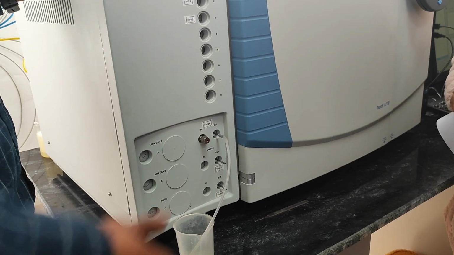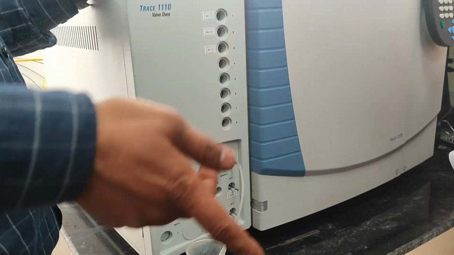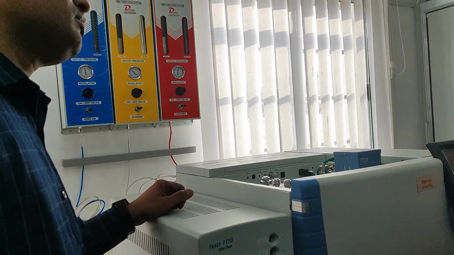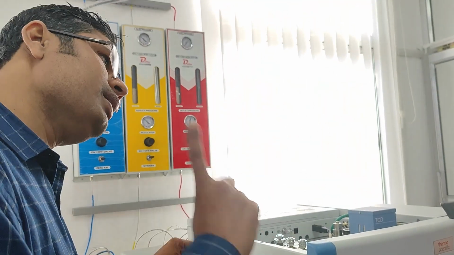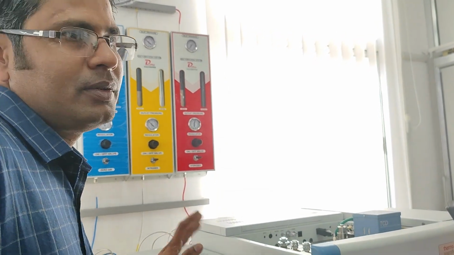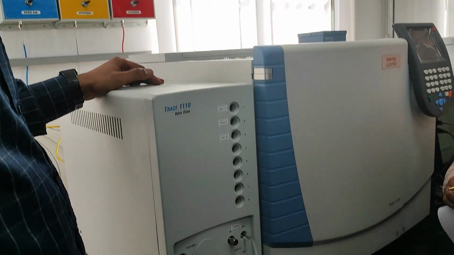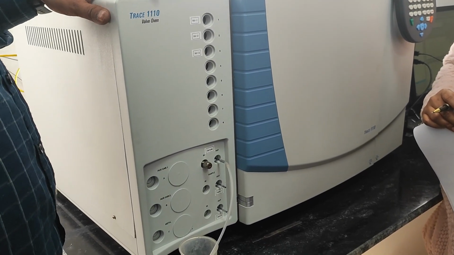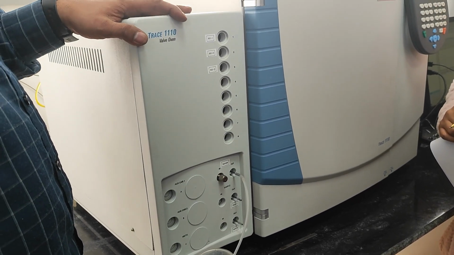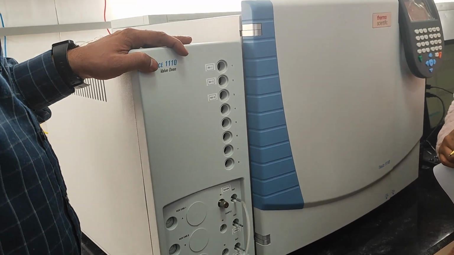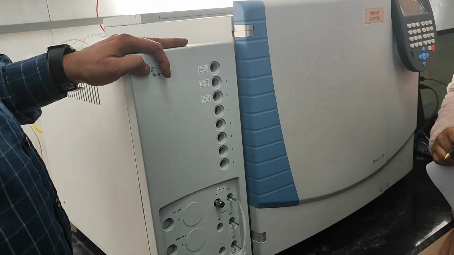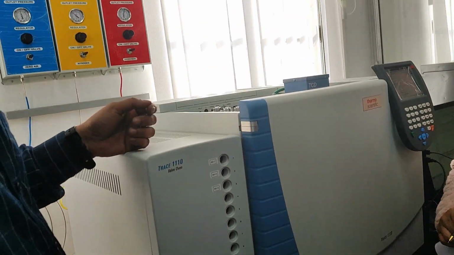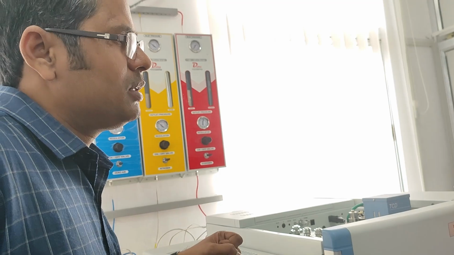After 30-40 seconds, you can press the start button. Your loop part will be injected. It's not 30 minutes or 40 minutes, only 1 ml will be injected. 1 ml here. That loop size can be changed according to the application. Here 1 ml is okay because your sample is all at the percentage level. Most probably methane is up to 80% in your sample. So 1 ml is okay.